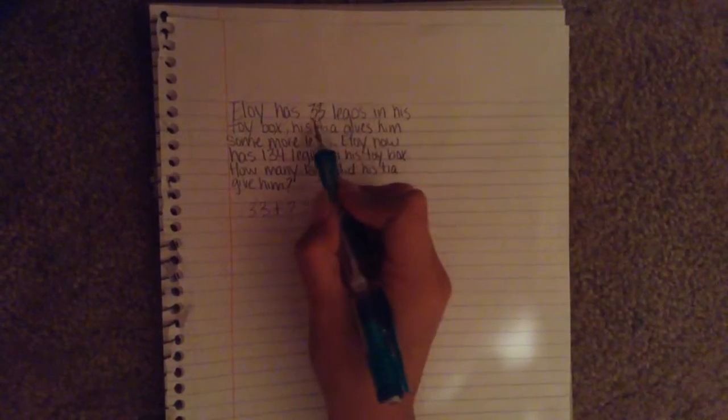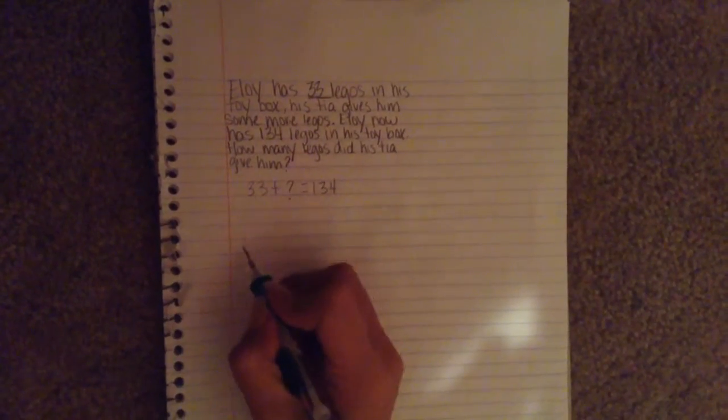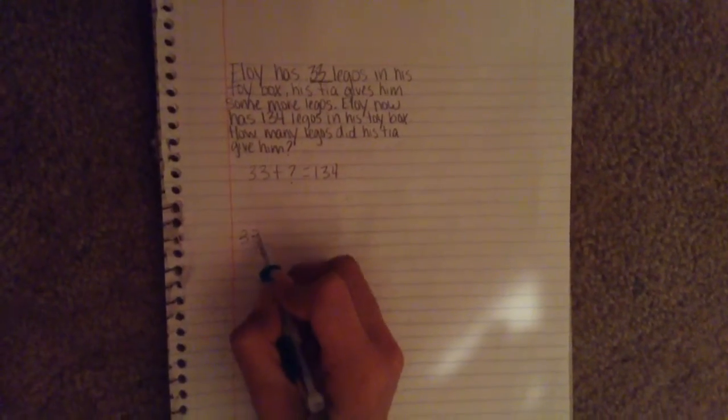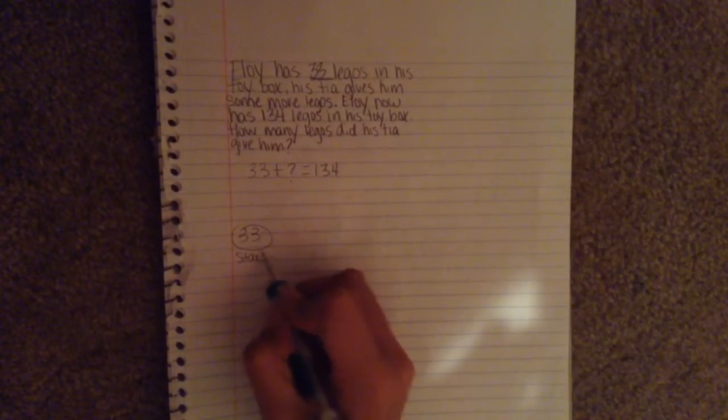Eloy started off with 33 Legos in his toy basket. 33. So what I'm going to do first is write 33 in my start bubble. As I'm doing this, I can ask the class if they agree with my reasoning. Then we can move on to the next sentence.